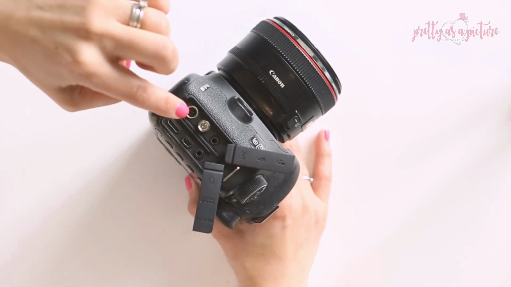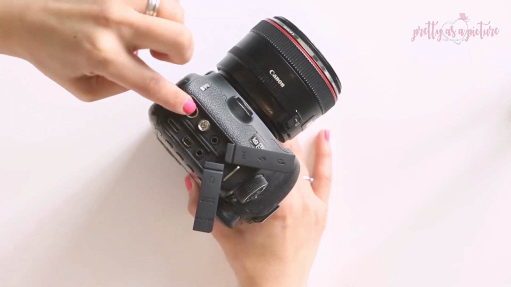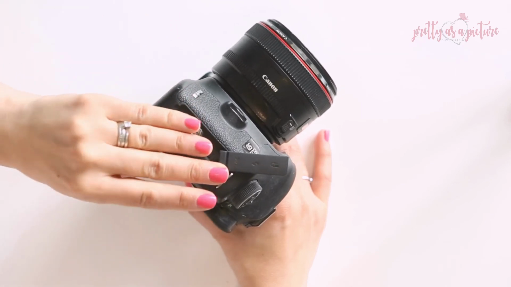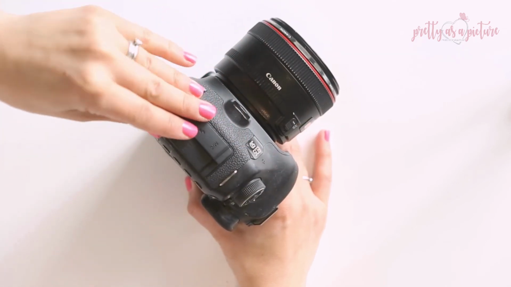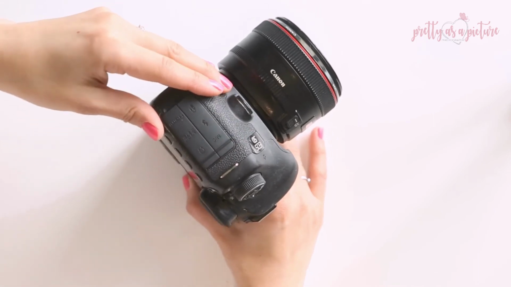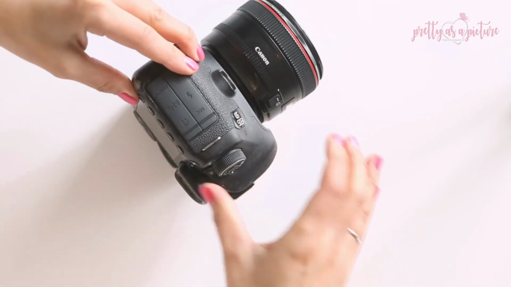And as for these other three, I have never used these, so again, I'm not going to cover those. They're not entirely important right now. If you want to learn about them, let me know and I will possibly do a video in the future about those.